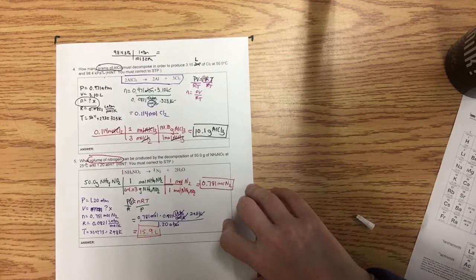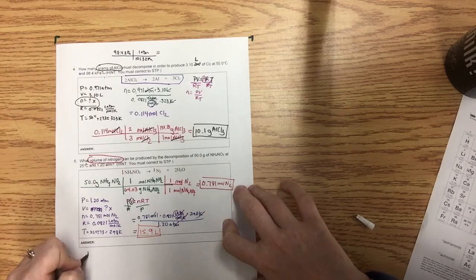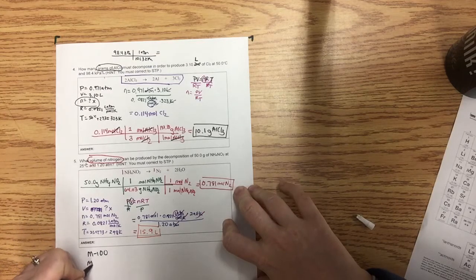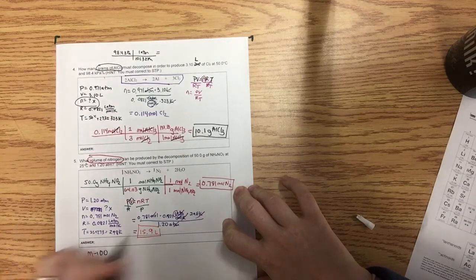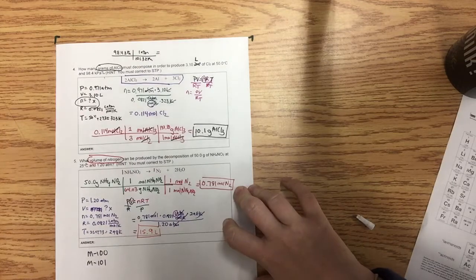Okay, so hopefully this helped you with your first homework, which should be done on either page Maternity 100 or Maternity 101, depending on what side you worked your notes on.